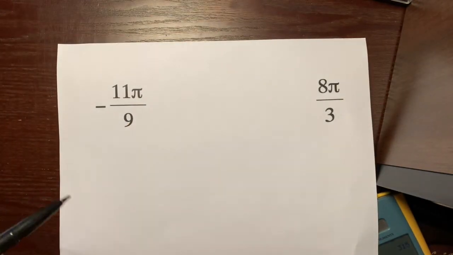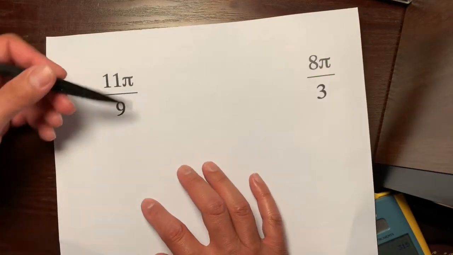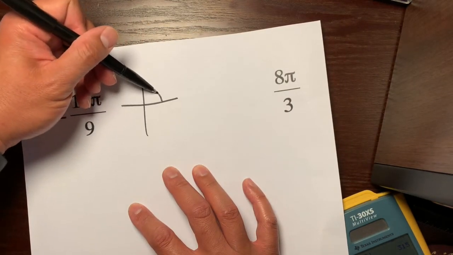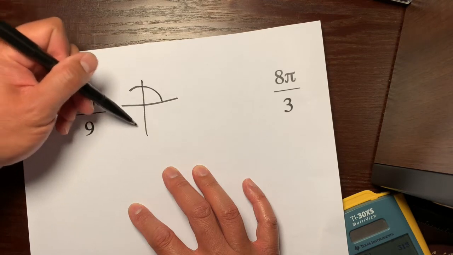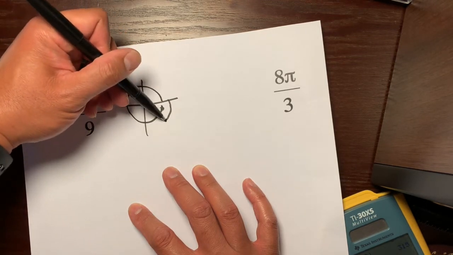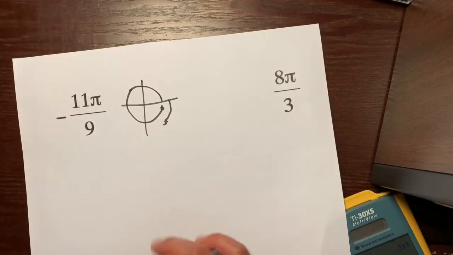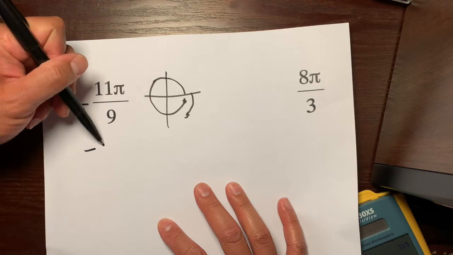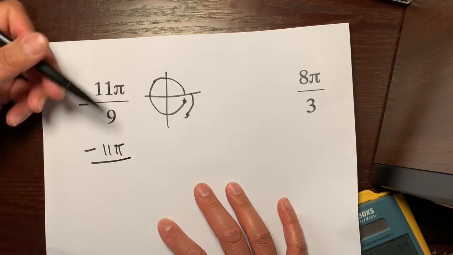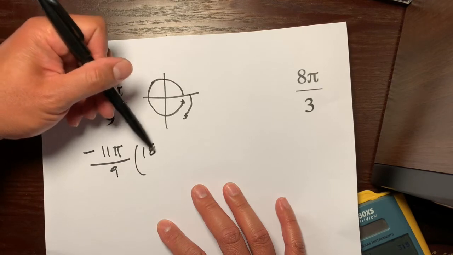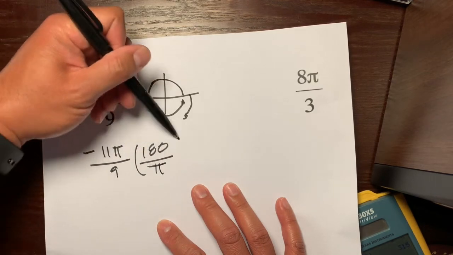So here's a negative. Don't be scared of negatives. That just means in the unit circle, instead of going from the first, second, third, to the fourth quadrants this way, it's going from the first to the fourth quadrant, so it's going clockwise. So it's still the same formula. We're going to write negative 11 pi over 9 times 180 over pi.